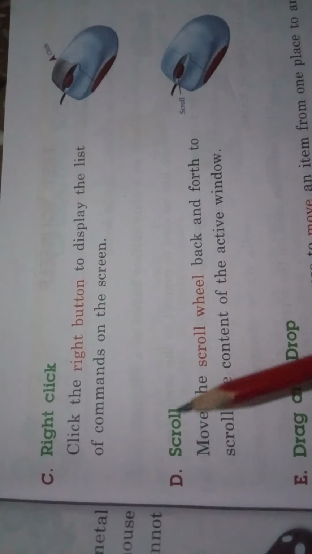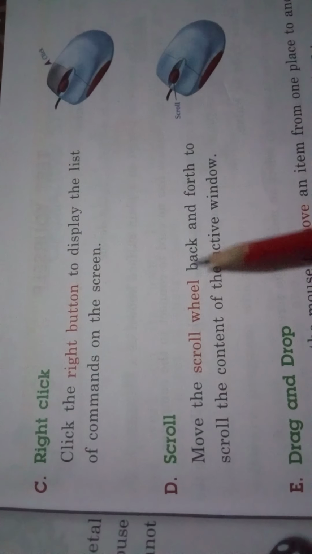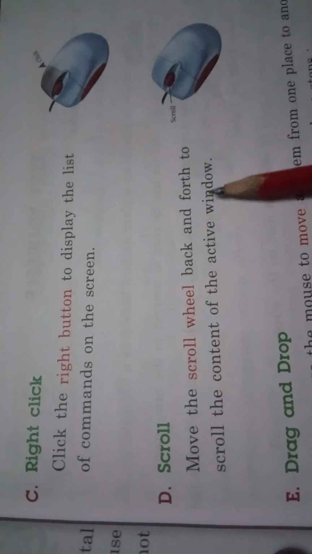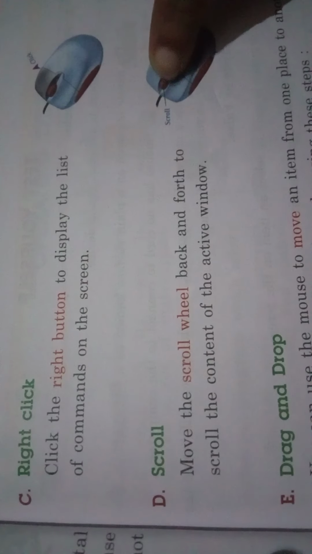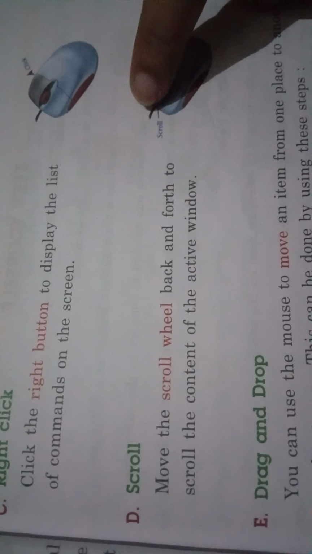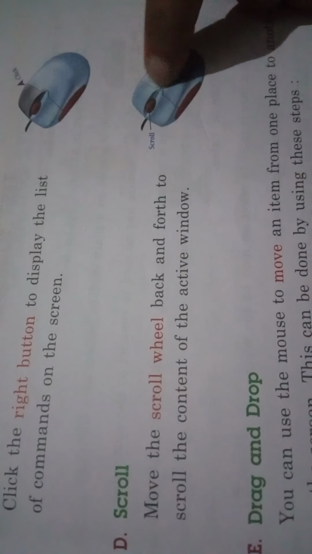Okay. Next one is scroll. Move the scroll wheel back and forth to scroll the content of the active window. You can see this scroll. To move upside, you have to move your scroll up. If you move the content downside, that time you have to scroll your mouse scroll wheel down.